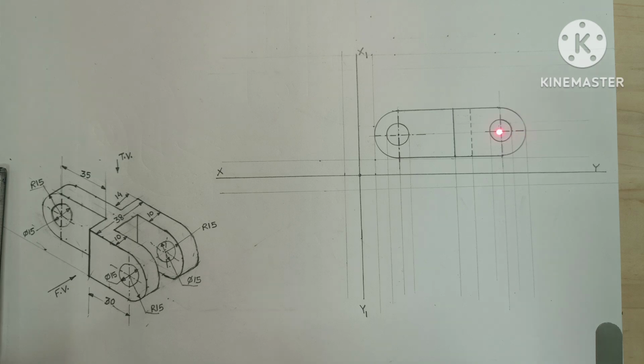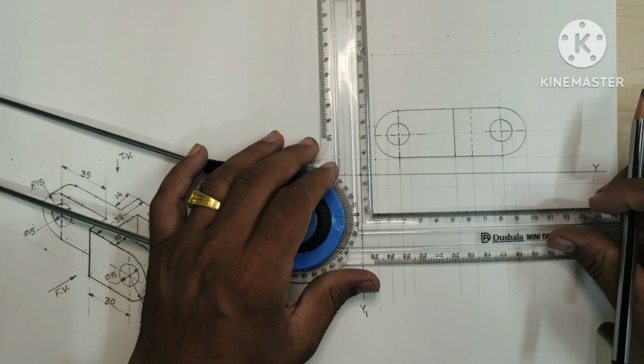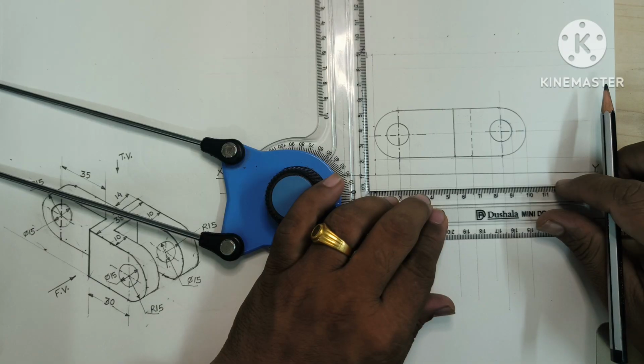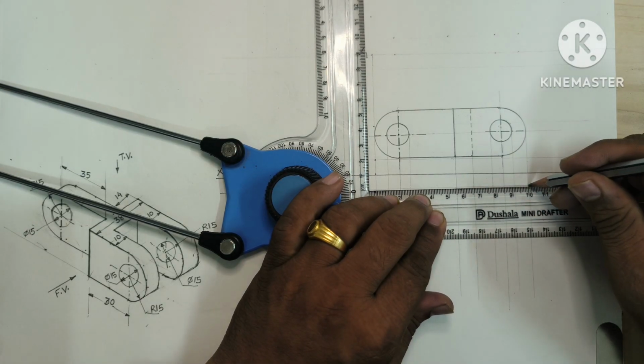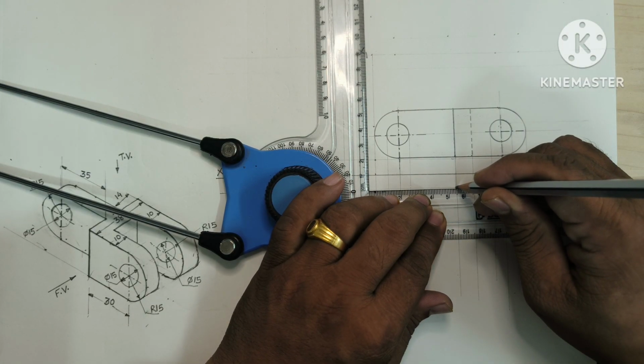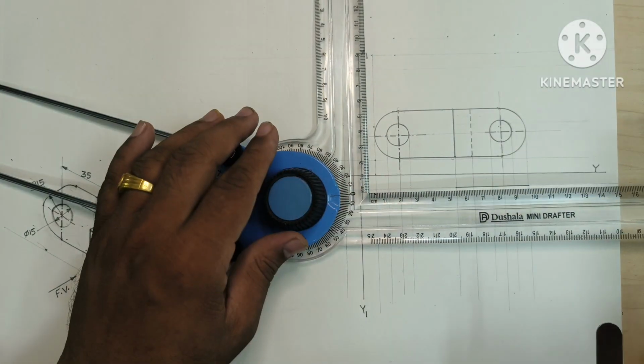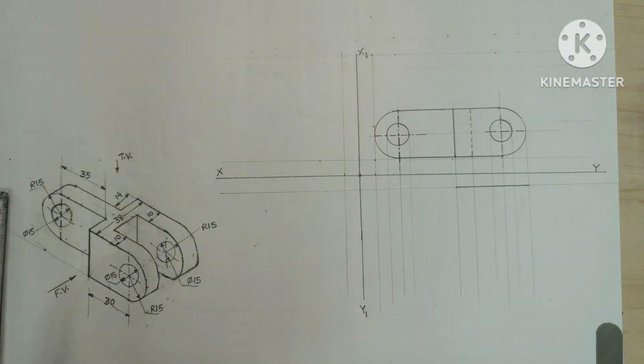First of all I will draw the straight line up to this marking, from here to here. Okay. Then what I have to do? Then this distance is 10 and this distance is 10, means from this point 10 millimeter towards downward, and then draw the line.